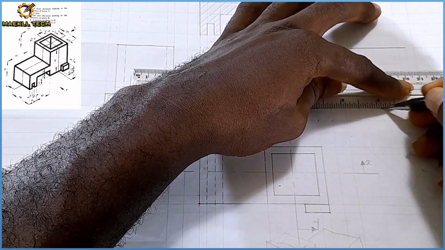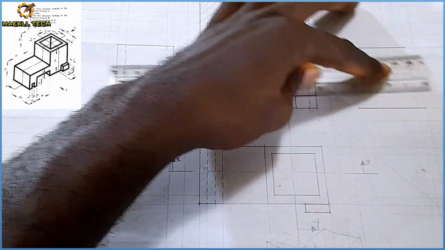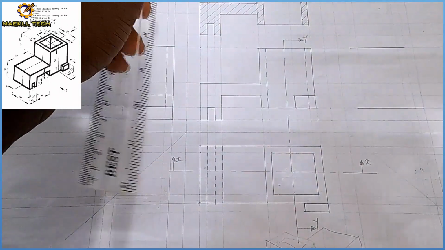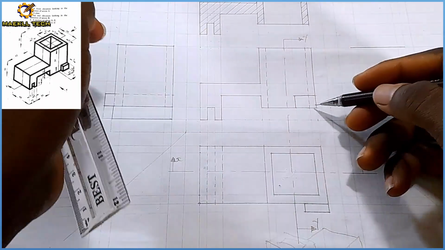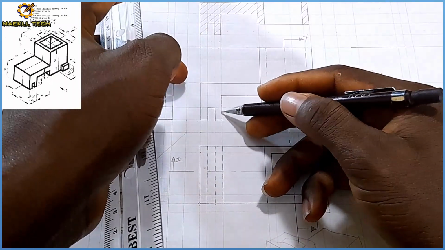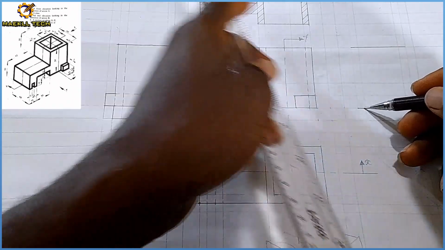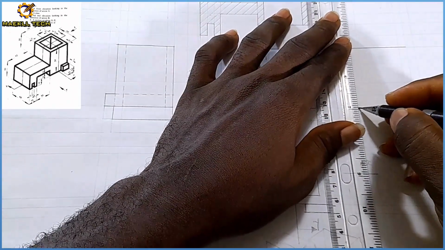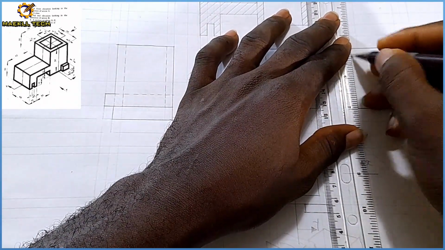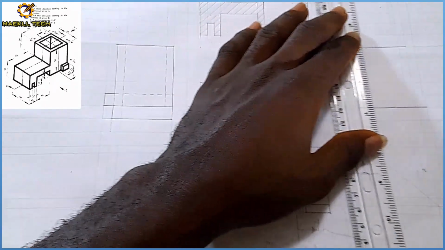You know this part doesn't reach the bottom, it is this part that reaches the bottom, so it is going to be floating here like this. And this one connects right here.